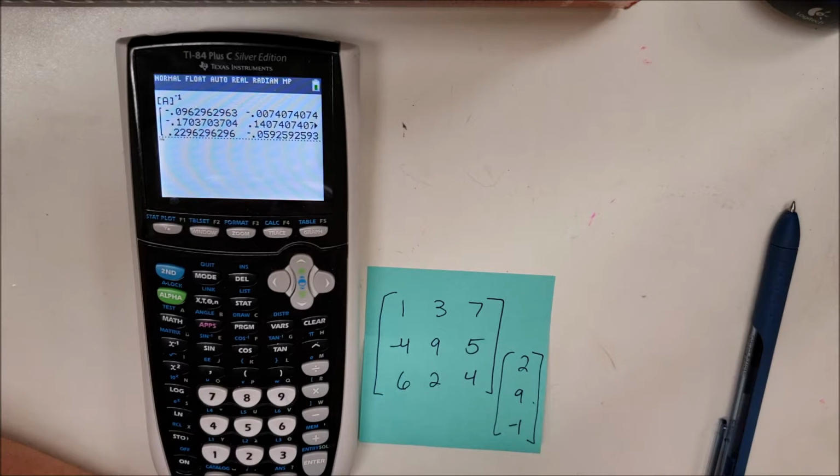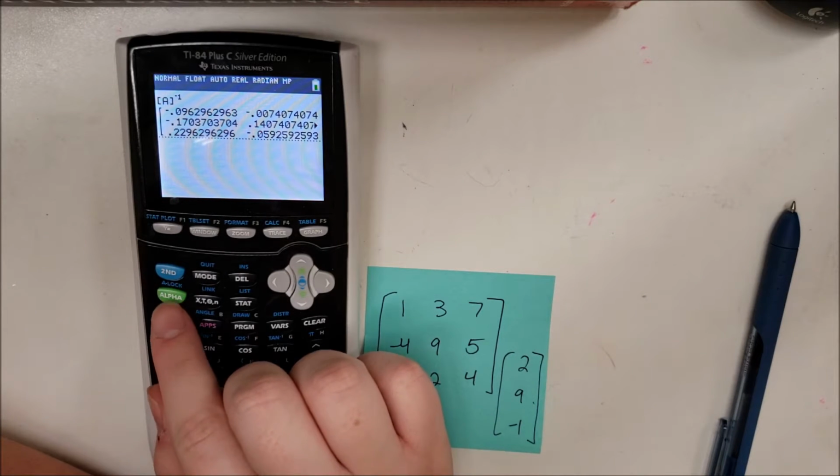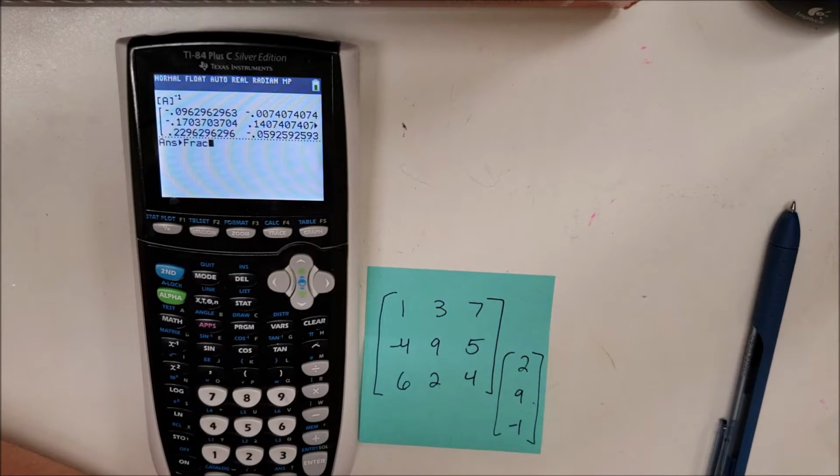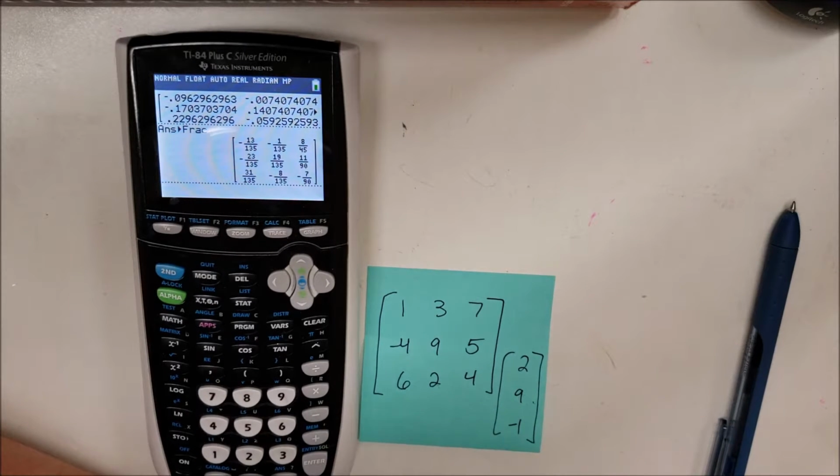So what I like to do is I change it to a fraction. How we can do that is we go to the math menu, which is right below alpha. So math, and you'll notice that first option, FRAC. That is how you can take any decimal in your calculator and turn it into a fraction. So I'm going to press enter for that, another enter, and suddenly we have our inverse all in fraction form. So that's easier to handle when we're working with it, easier to write down when we're trying to show our steps. So my suggestion is to always get it into fraction form.